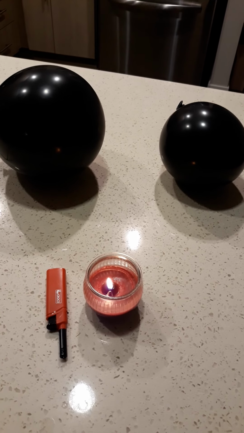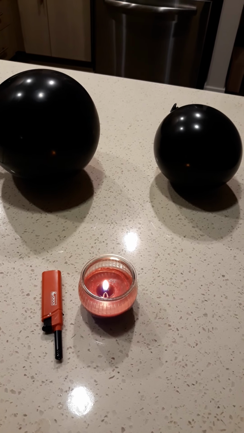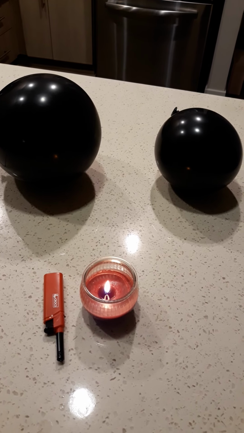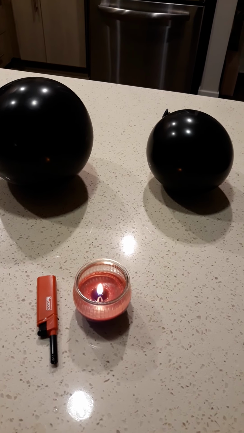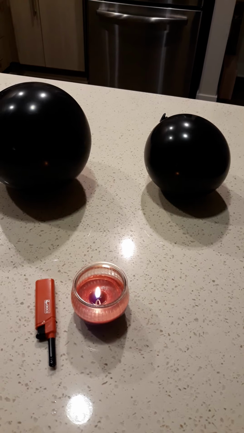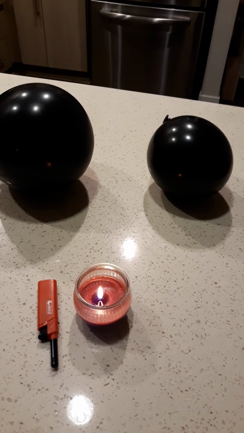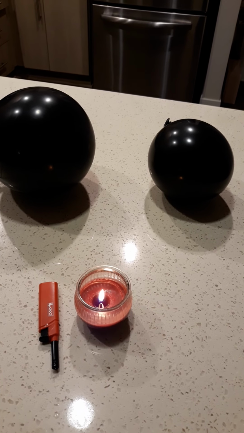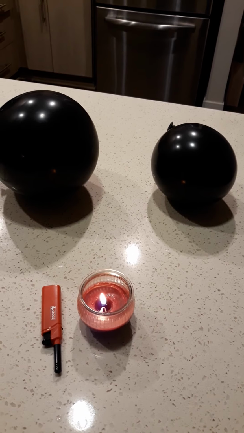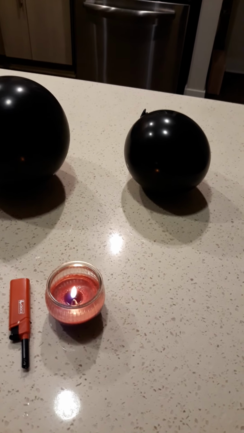The background is, in physical science, heat transfer often refers to the process by which matter exchanges thermal energy. As such, there are three key ways through which heat energy transfers between matter. One, conduction is heat transferred through solids. Convection is heat transferred through gases and liquids. Radiation is heat transferred without any medium.